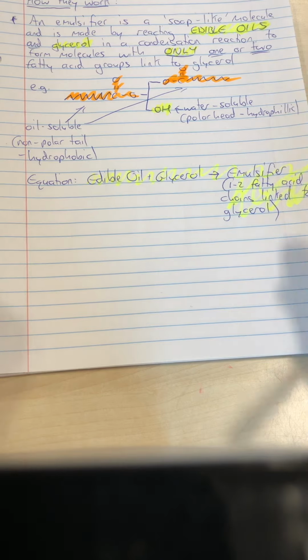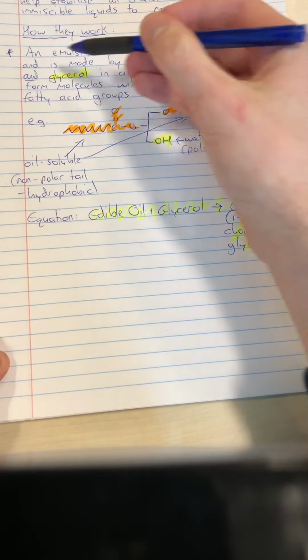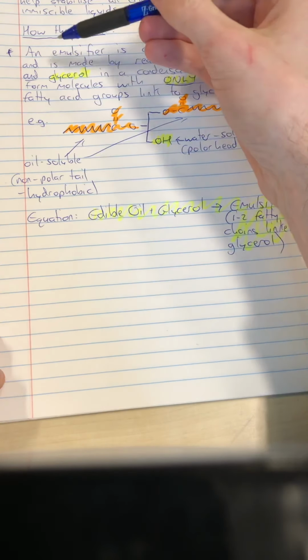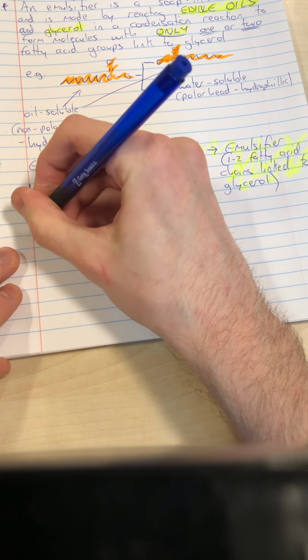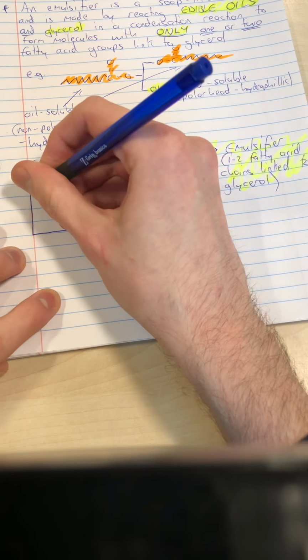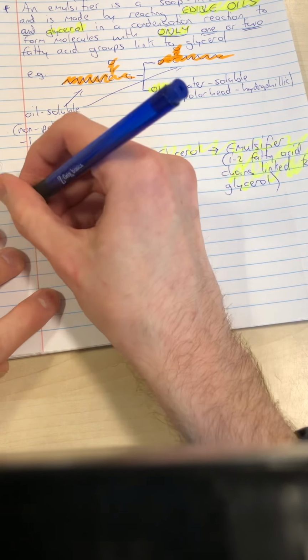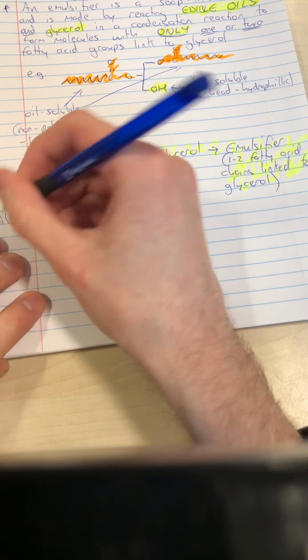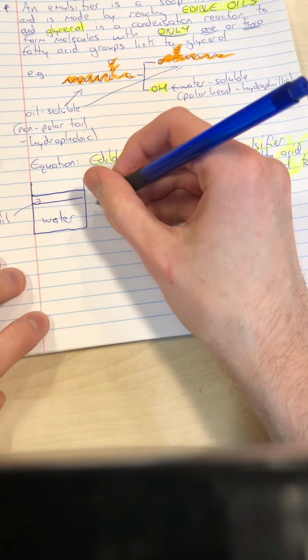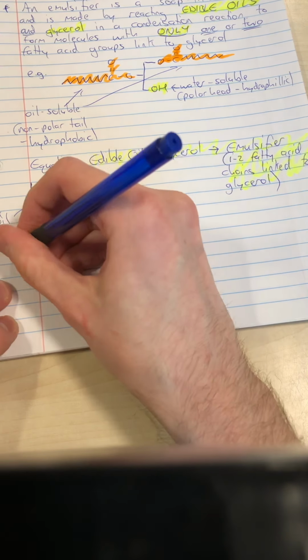Right, now, how do they work? Obviously I've really just spoken about the structure of it, but let's start talking about how they actually work. Now, very similar to soaps, we've got our water and we've got our oil, and what we need to do is shake.